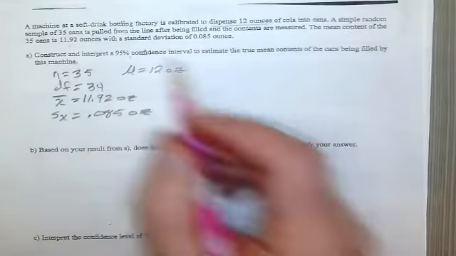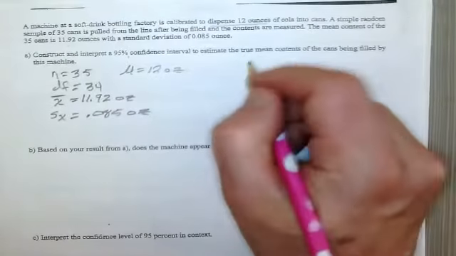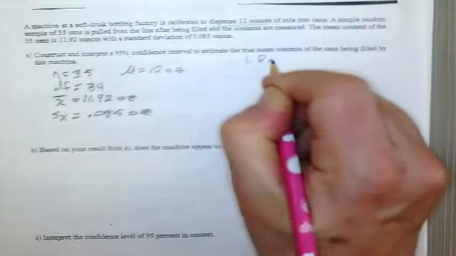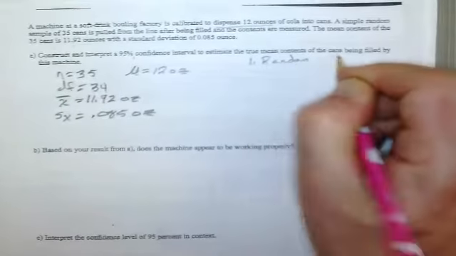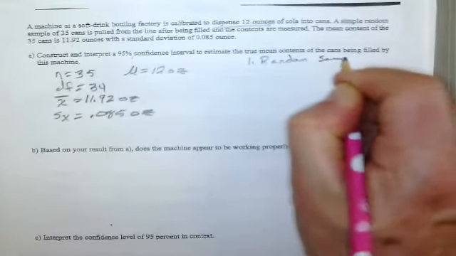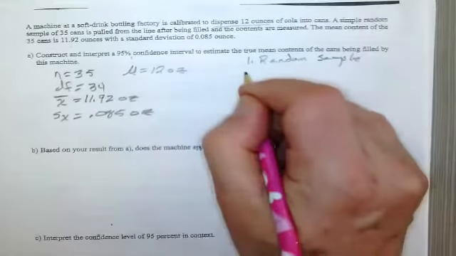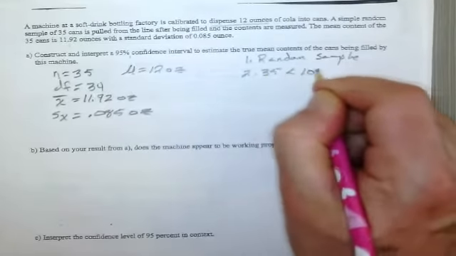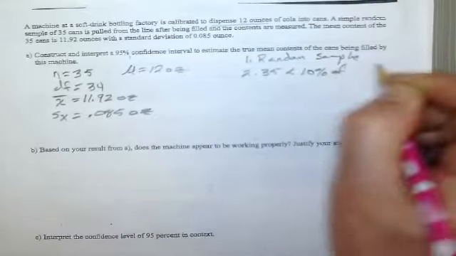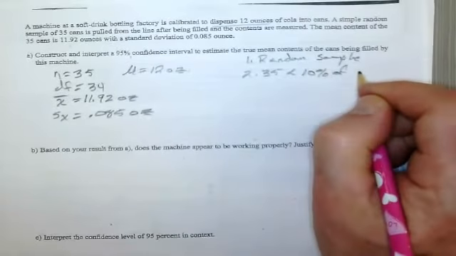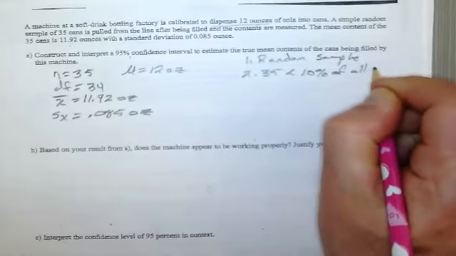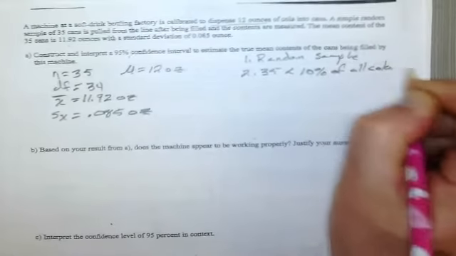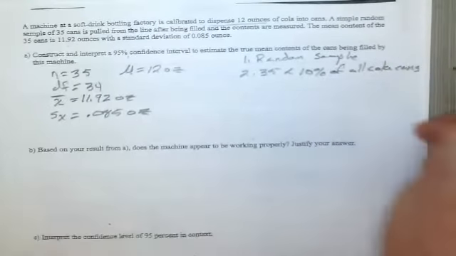And they want us to create a confidence interval. Okay, so it's a random sample. 35 is less than 10% of all cola cans, or cans of cola.